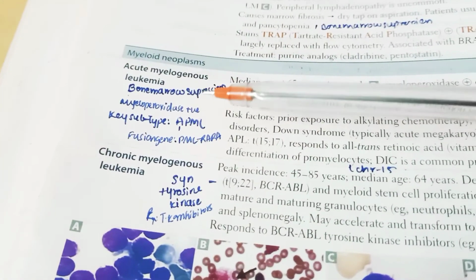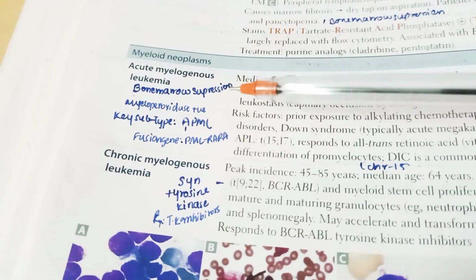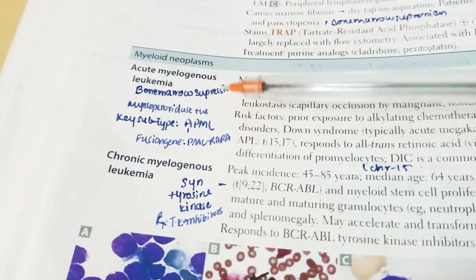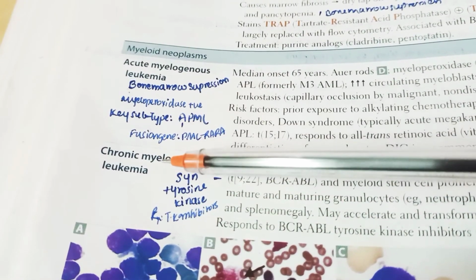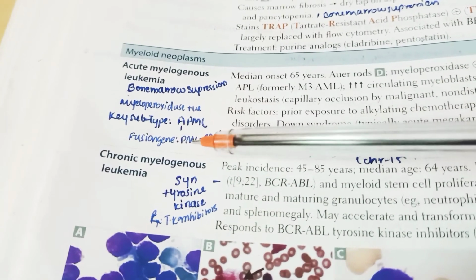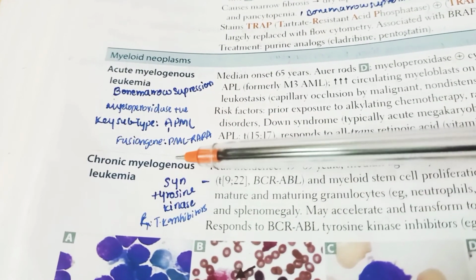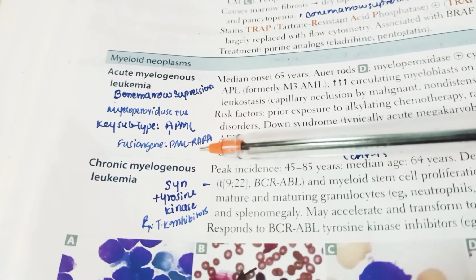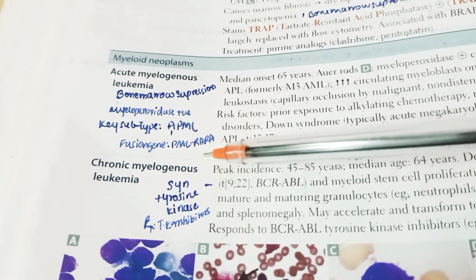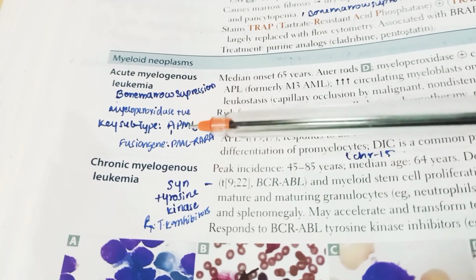So you can see here there is bone marrow suppression. Of course, because all these myeloid cells are formed in the bone marrow. So in acute myelogenous leukemia, there is bone marrow suppression, and it is myeloperoxidase positive. The key subtype is APML. APML is a fusion gene where there is a translocation between PML and RAR alpha. So it is APML, a subtype.